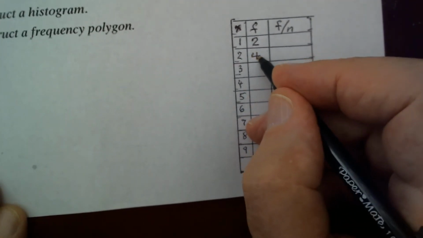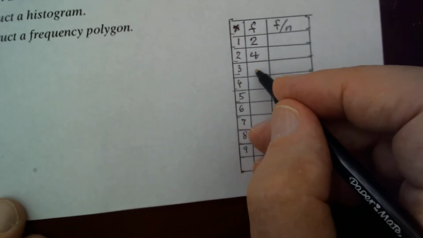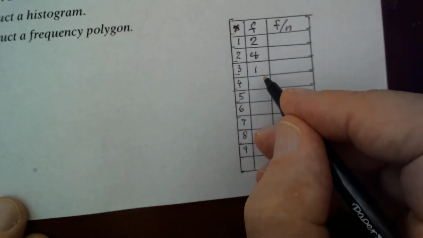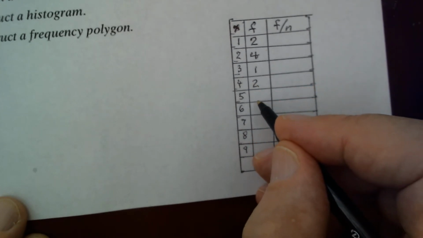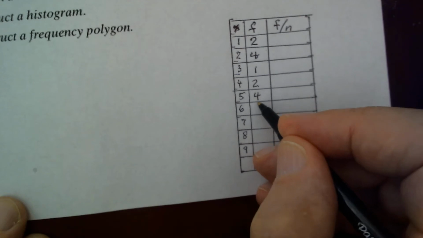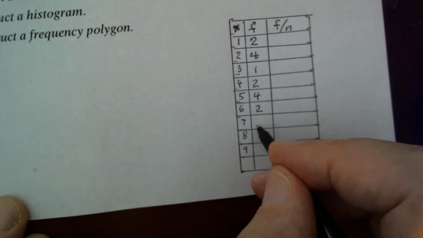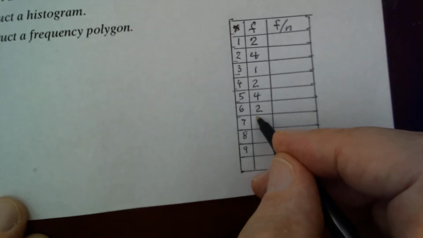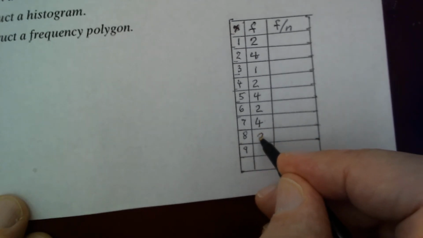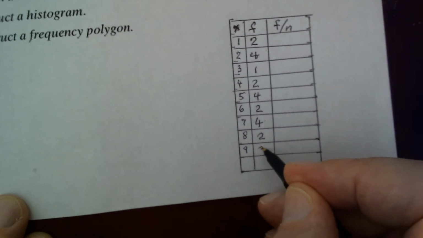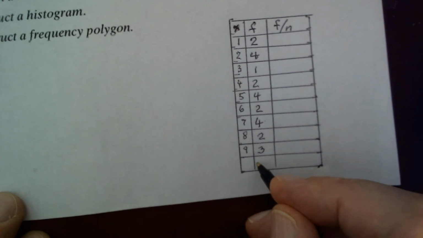And so as we go through the numbers, we find out that the number 3 shows up once, and the number 4 occurs twice, and the number 5 is 4 times, and the number 6 shows up twice, and 7 4 times, and 8 would be 2 times, and 9 is 3 times. So when we add up all the frequencies, that is equal to 24.